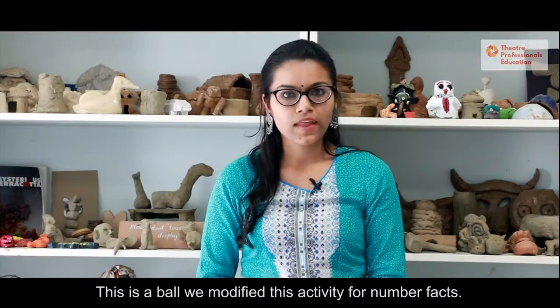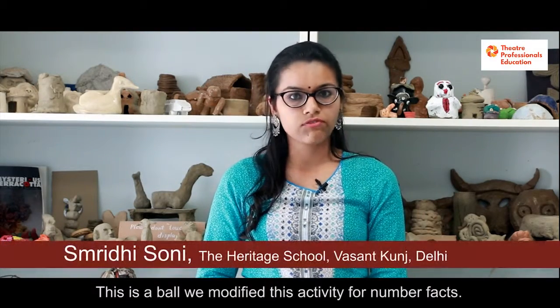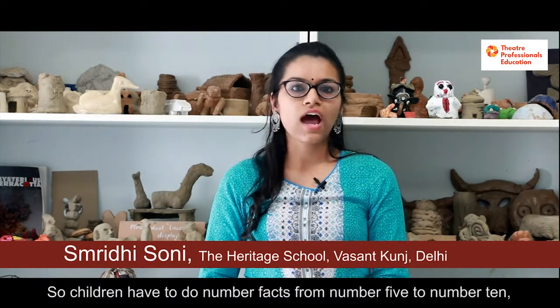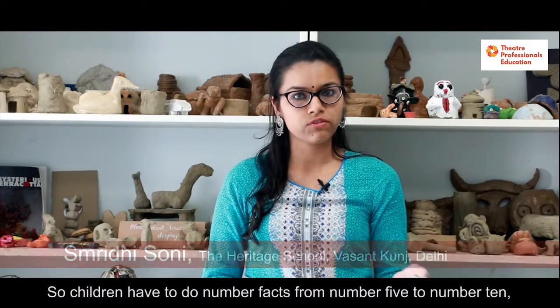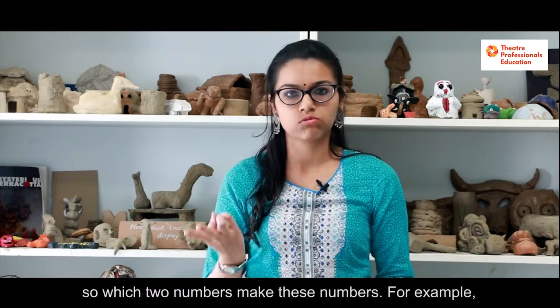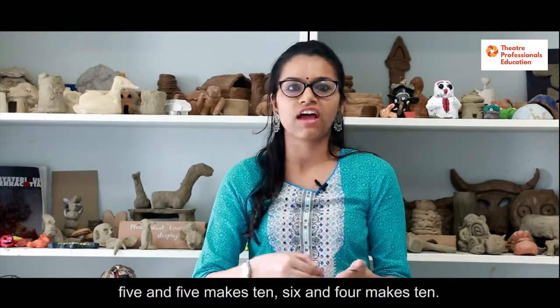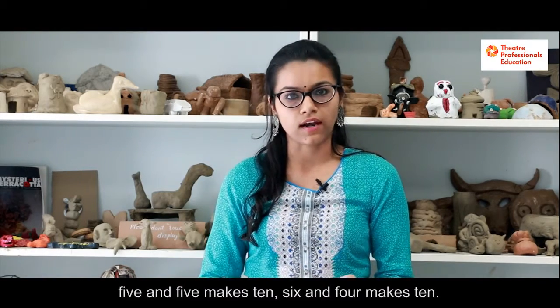This is a ball, and we modified this activity for number facts. Children have to do number facts from number 5 to number 10. Which two numbers make these numbers? For example, 5 and 5 makes 10, 6 and 4 makes 10.